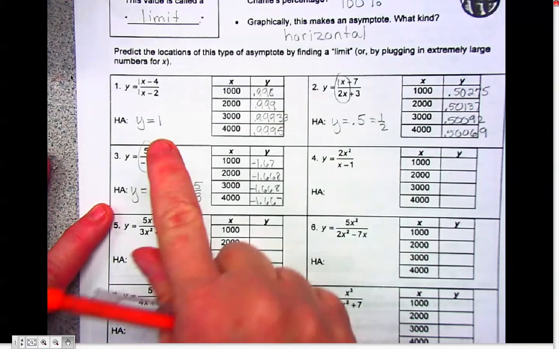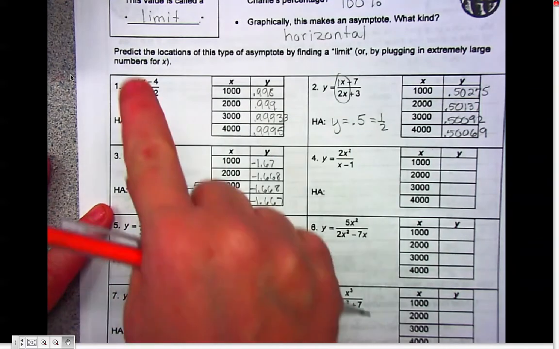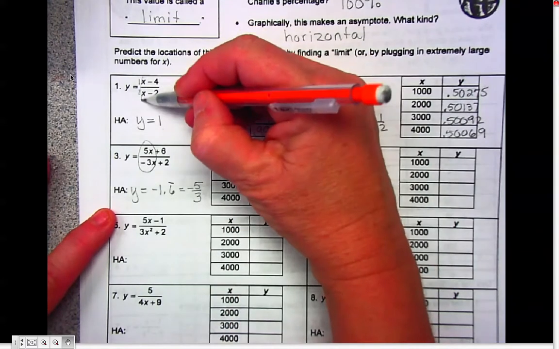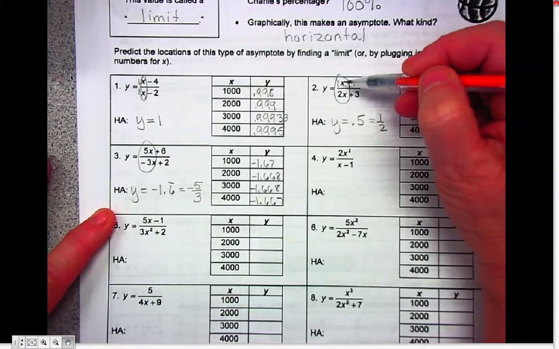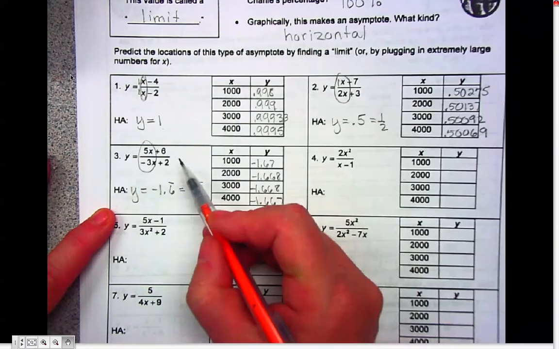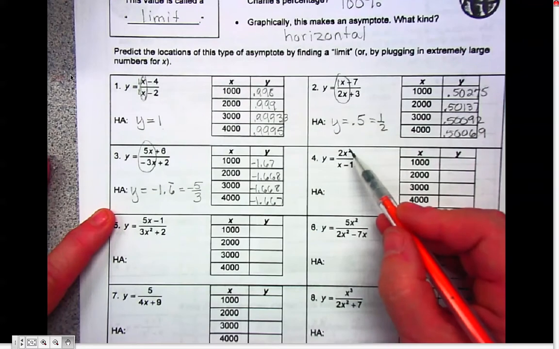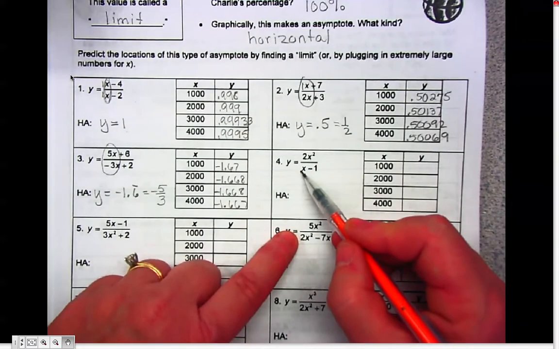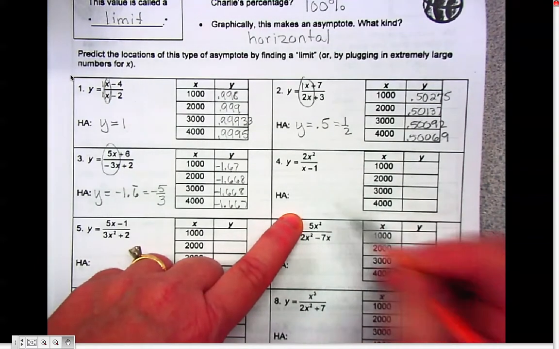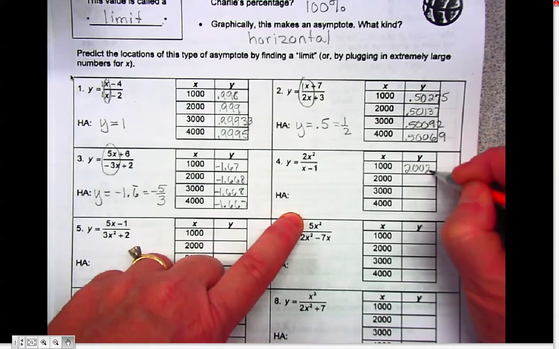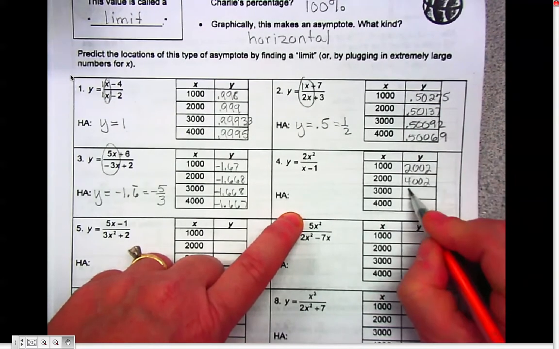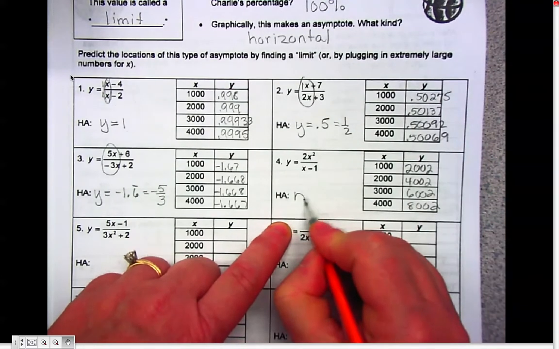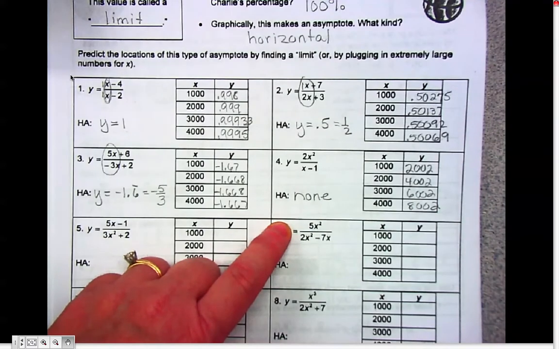Now, this isn't always the case, but in these three, the coefficients in front gave us the horizontal asymptote. And that's mainly because we had x over x here, we had an x on the top and an x on the bottom here, we had x and x here. Now on this one, we have an x squared in the top and an x in the bottom. Okay, we're not going to get 2. Did y'all get y equals 2 for that? No. Okay. This went, what, 2002, 4002? Did it have a limit? No, it kept going up, so this would be none. There is no horizontal asymptote.